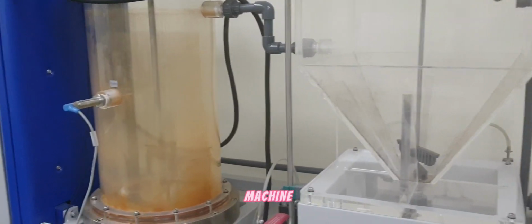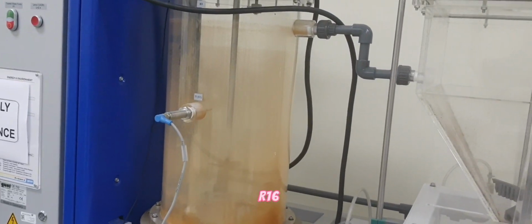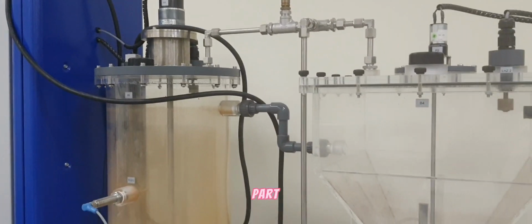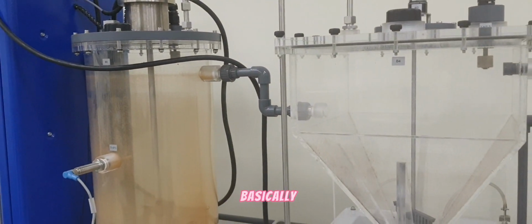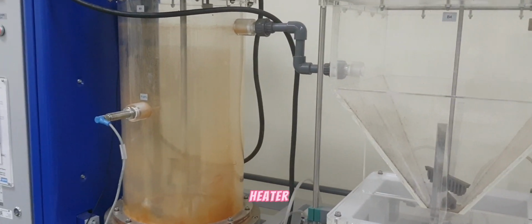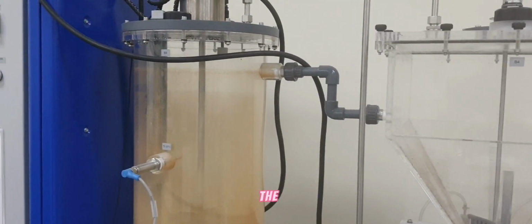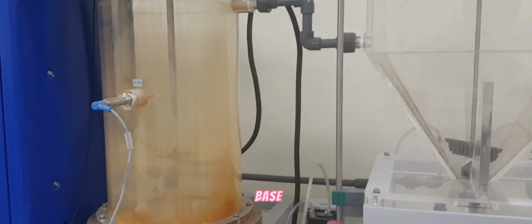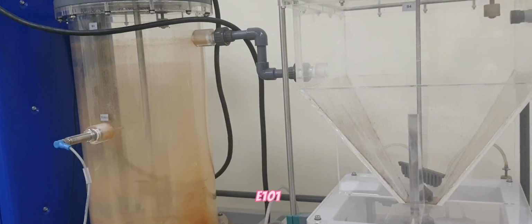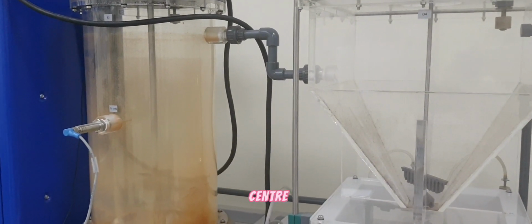Now the stirring machine R1 is the first part, which is used to mix the content of the reactor. The heater H1 is built into the base, and there is a temperature sensor called T101, which is located roughly in the center of the reactor.